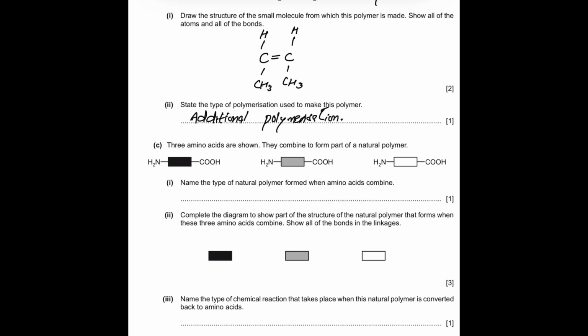When there is only one product in a polymerization reaction, it is known as addition polymerization. But when there are two products in the reaction, it is known as condensation polymerization. The other product is water. With the removal of water, it is known as condensation polymerization.